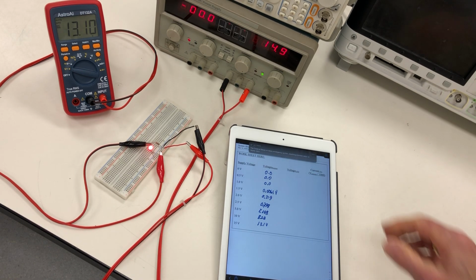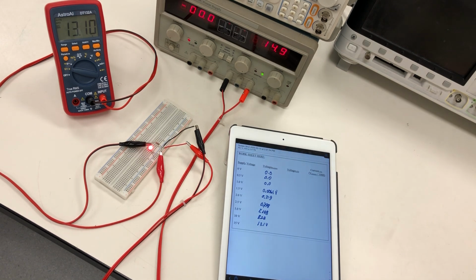And now you will be calculating the values of the voltage across the LED and the current through the resistor, which is also the current through the LED. Those are the other 2 columns on that chart.